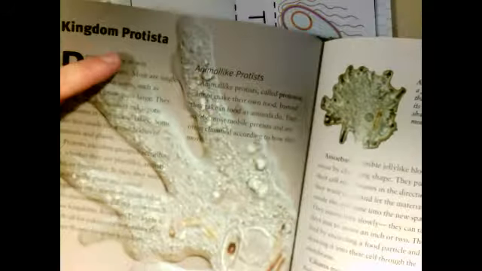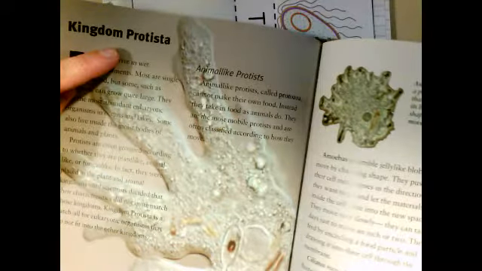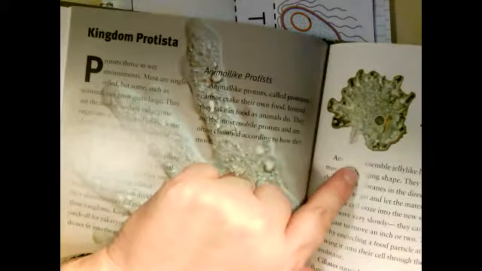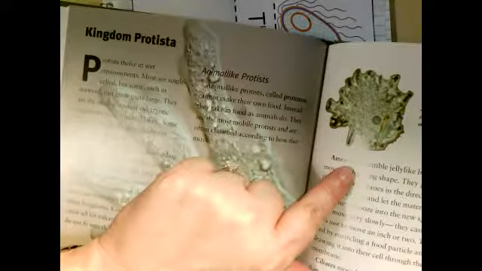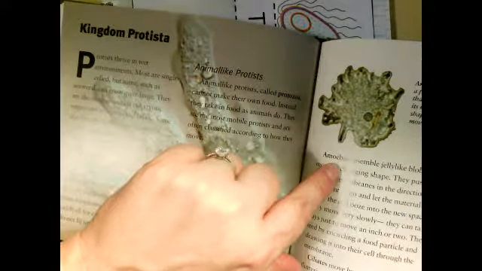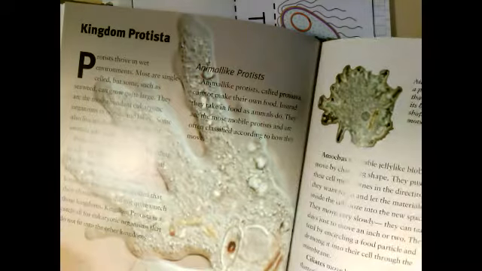It talks about Protistas, and it has some really cool pictures as well. Amoebas are Protista. If you've ever seen pictures of amoebas, little blobs. And this is another one here.